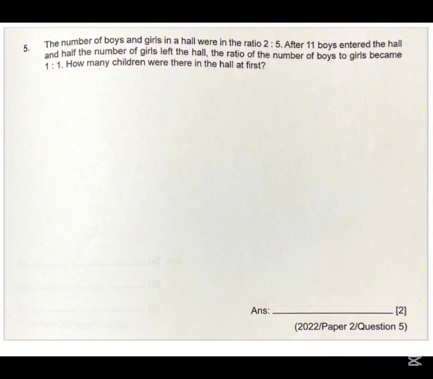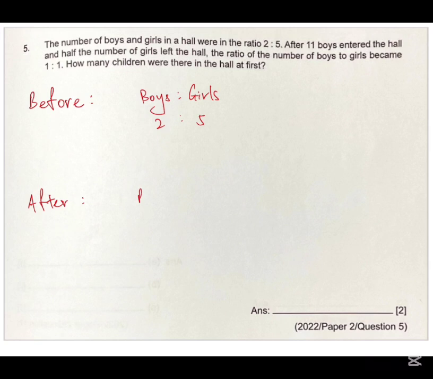Okay, so we know that before, we have boys to girls is 2:5. Okay, then I have after, boys to girls is 1:1. Okay, then we see that, why did it change? So 11 boys entered the hall, then half the number of girls left the hall.